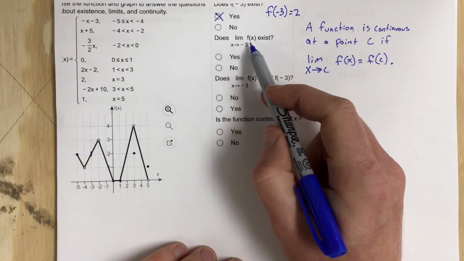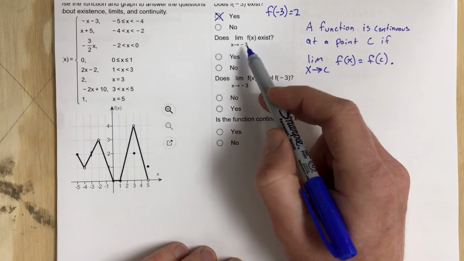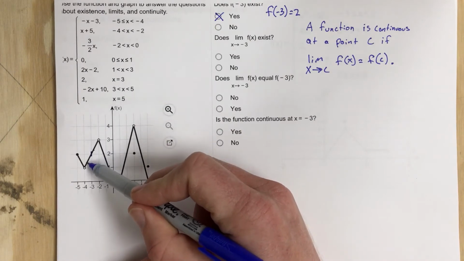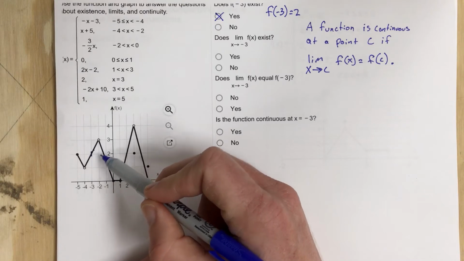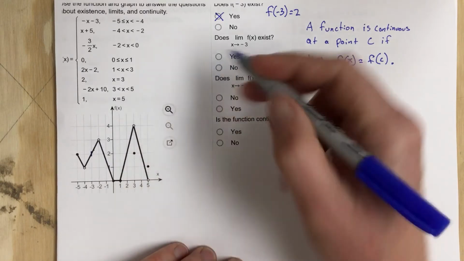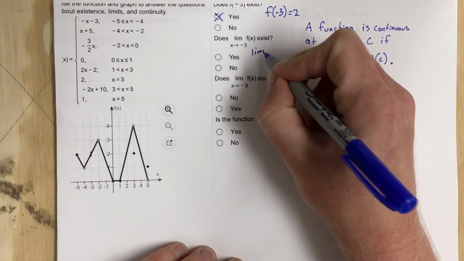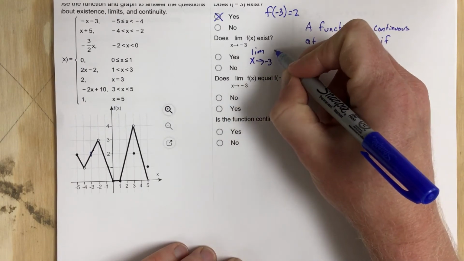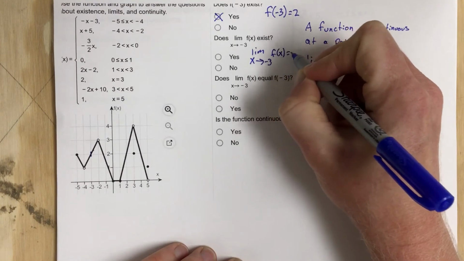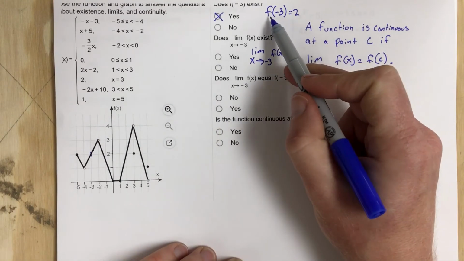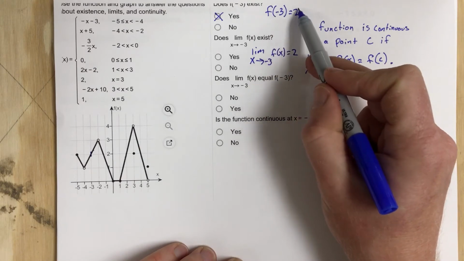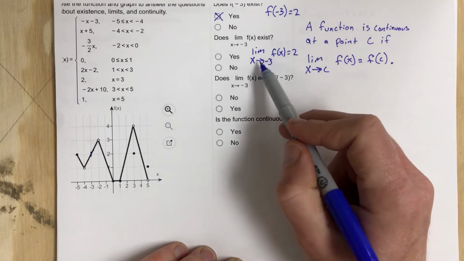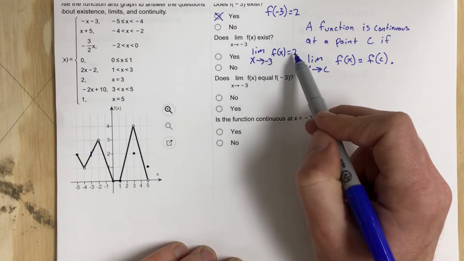Does the limit of f of x exist as x approaches negative 3? As we approach negative 3 from the right and from the left, we're approaching the value of 2. So the limit as x approaches negative 3 of this function equals 2. Now notice that it's defined at negative 3 and the function value is 2 at negative 3, and the limit as you approach negative 3 of that function is 2 as well.